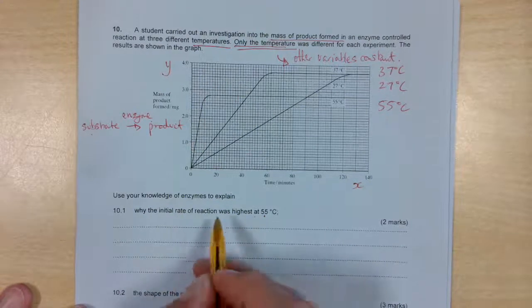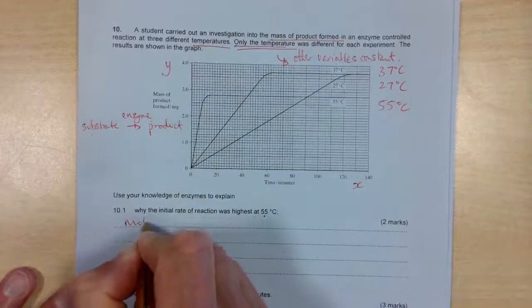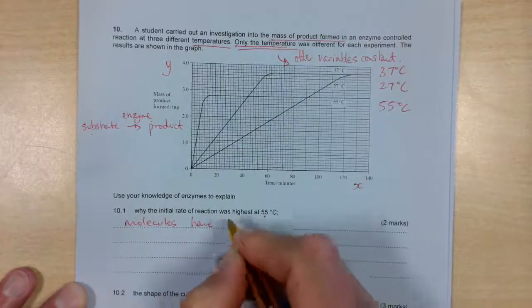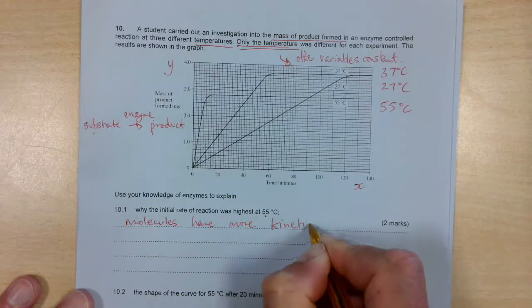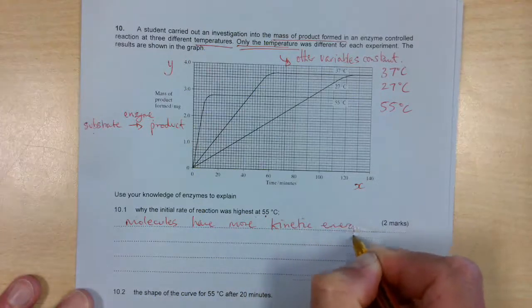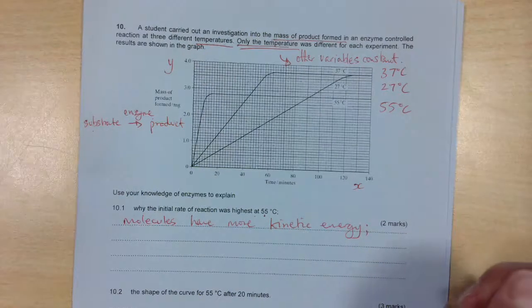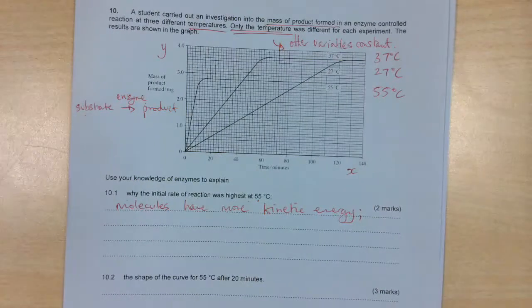So why was the initial rate of reaction highest at 55 degrees? Well, at 55 degrees, the molecules will have more kinetic energy. That means they're moving around faster, and therefore it's more likely that they will collide.